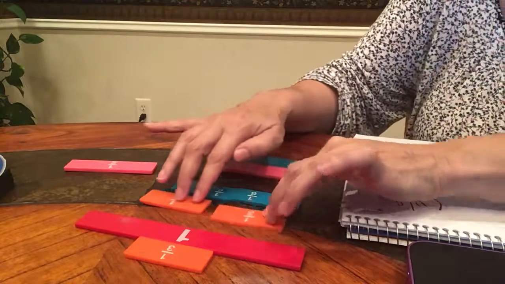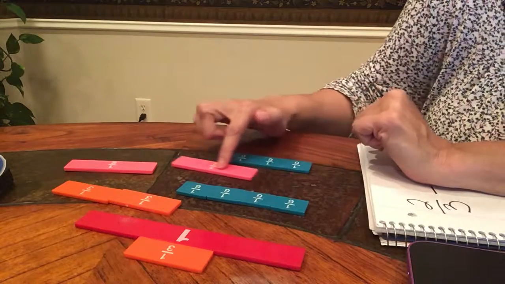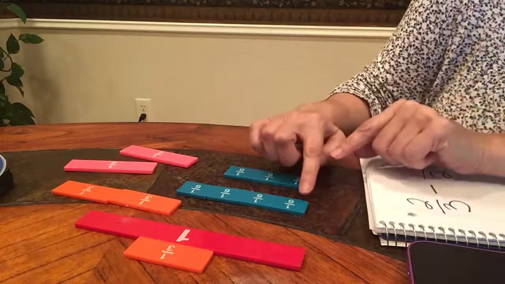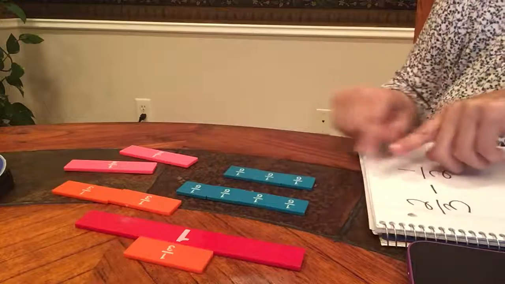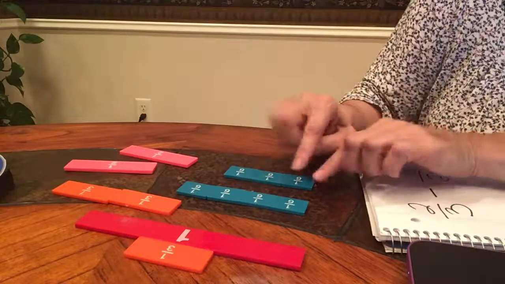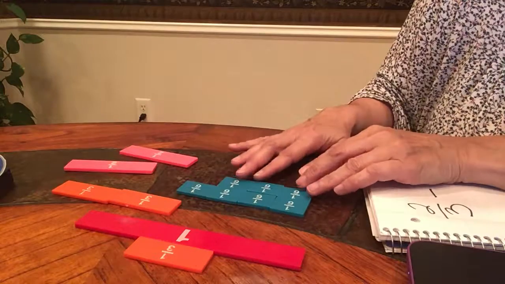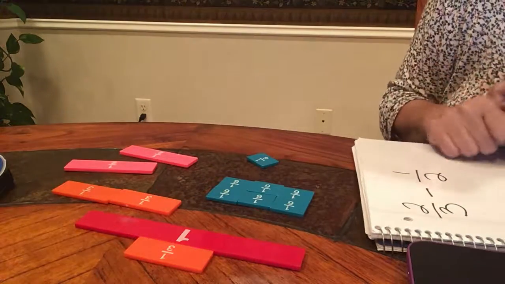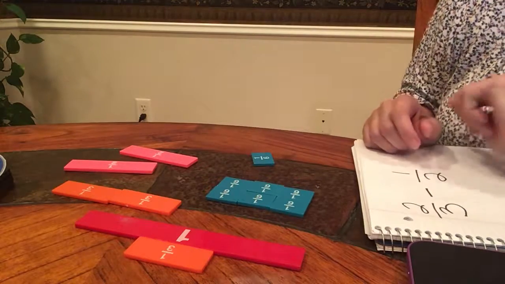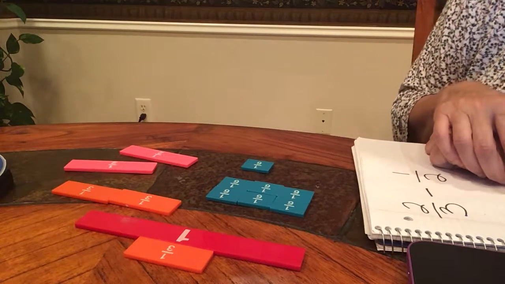If I take this from here, with 1/6 representing the 2/3, and I represent my 1/2 with this, I now have 4/6 minus 3/6. Okay, now I can subtract 4/6 minus 3/6, which equals 1/6. So this is my answer. Terry has 1/6 of her peach pie left.